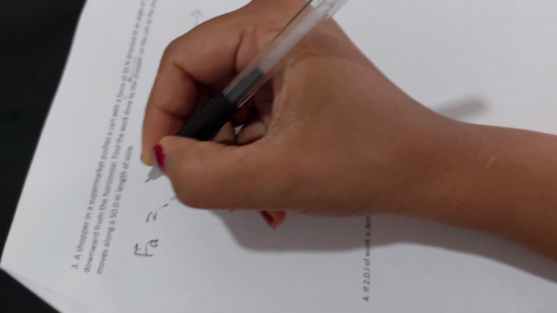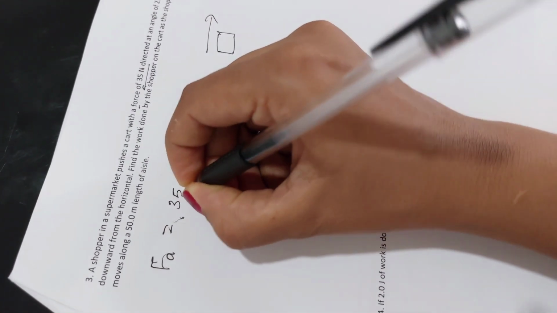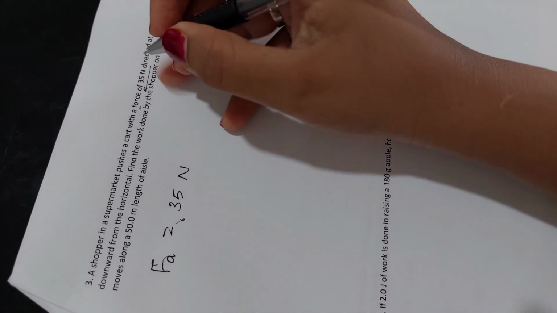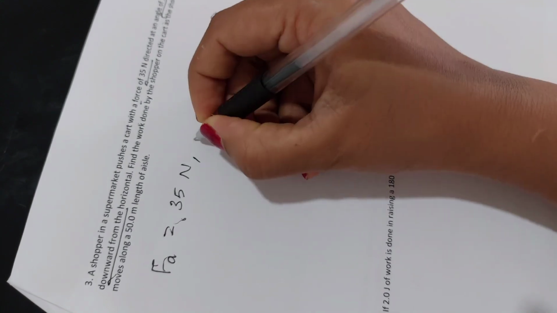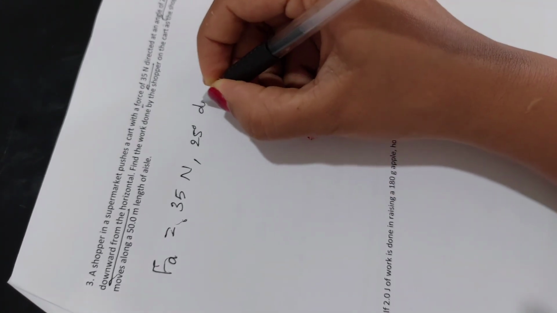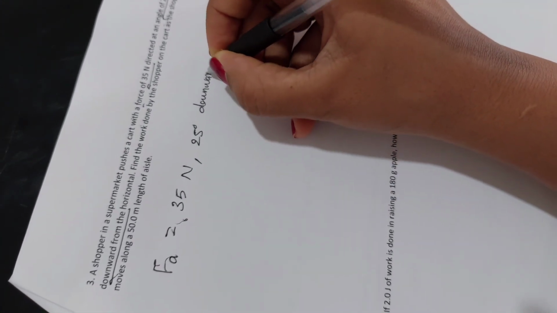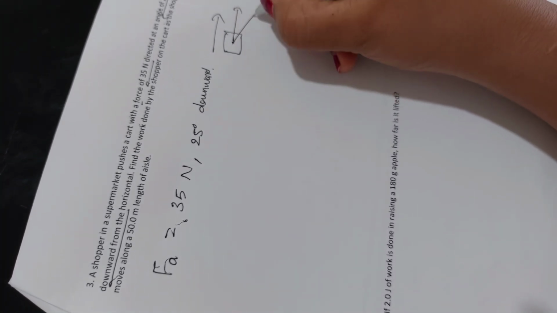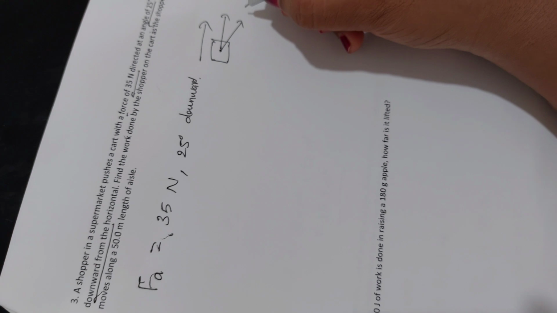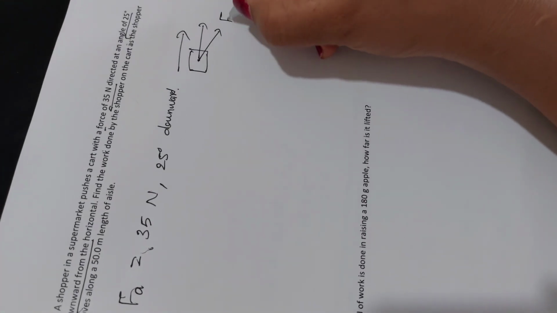The applied force, I'm writing it as F A, is equal to 35 Newton, and that is directed at an angle of 25 degree downward from the horizontal. That is 25 degree downward. So here if the cart is moving in this direction, the applied force is downward. I hope you can see the diagram I am drawing here.